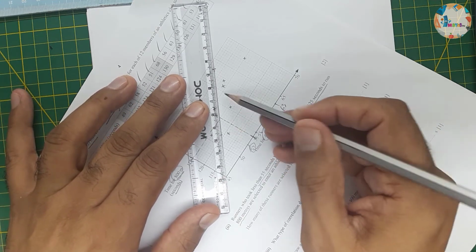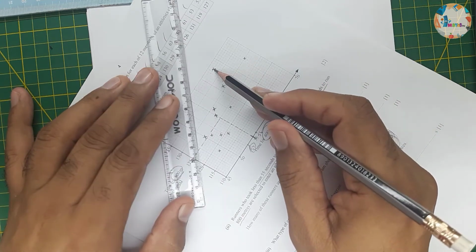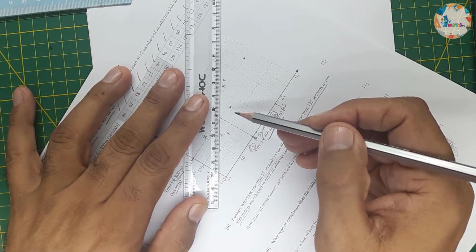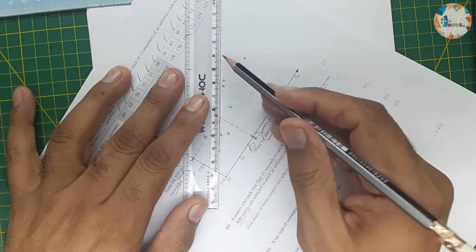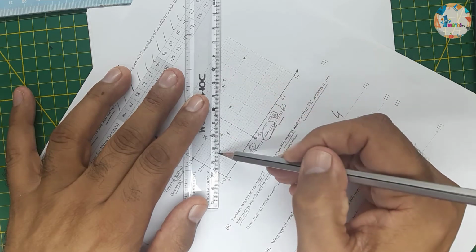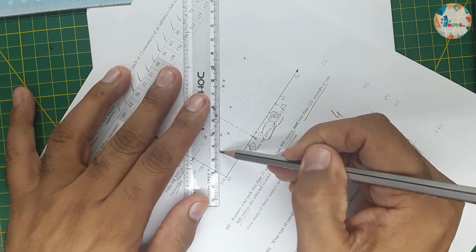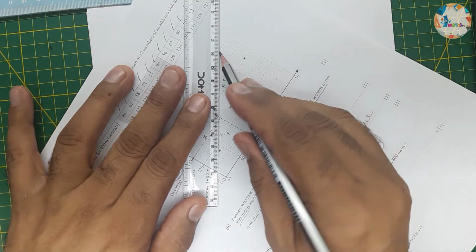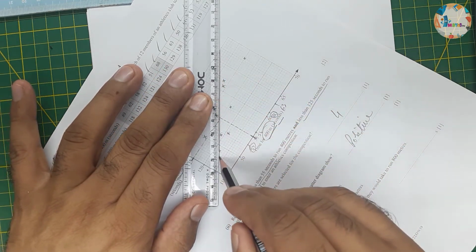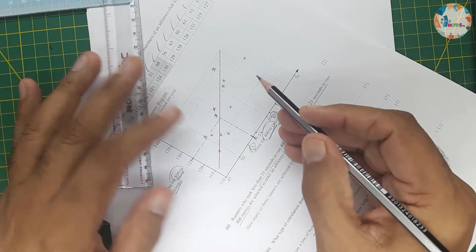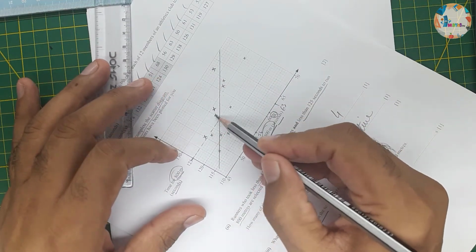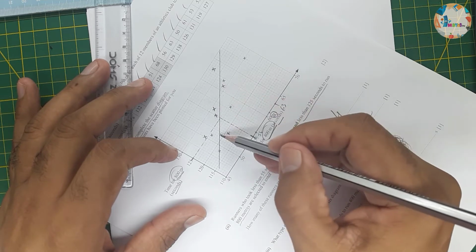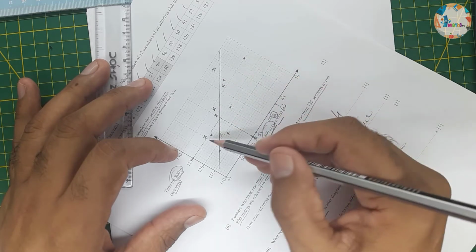So we can draw a line like this one. So it will be 5 points on one side, and 6 points on the other.